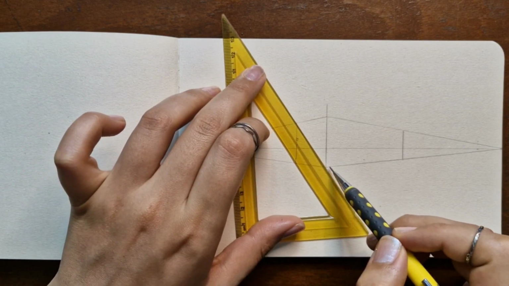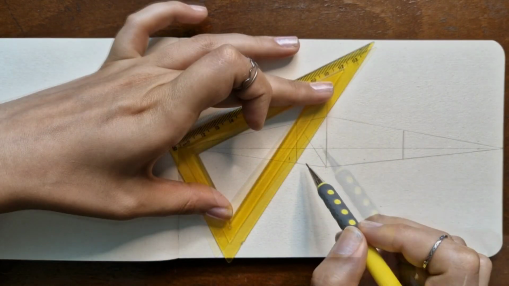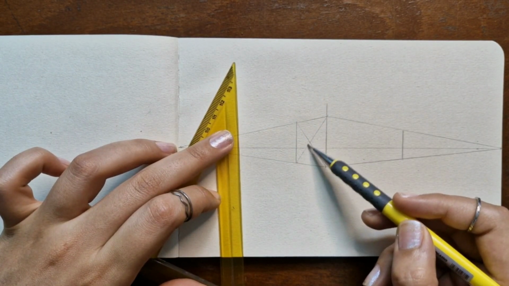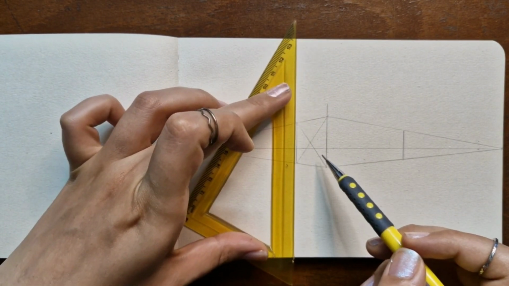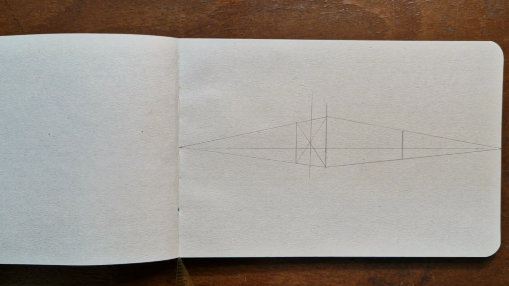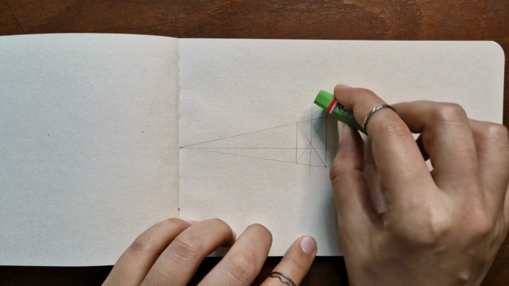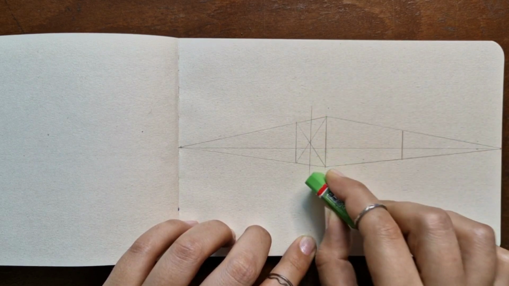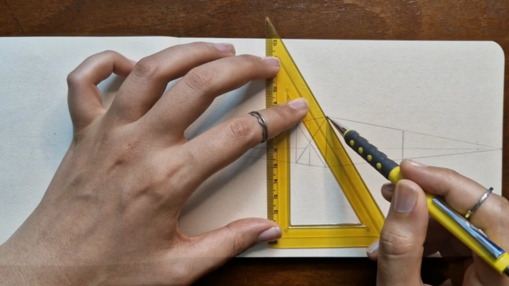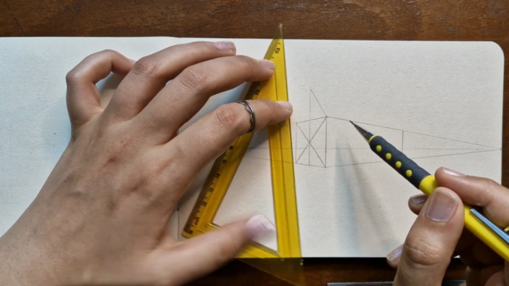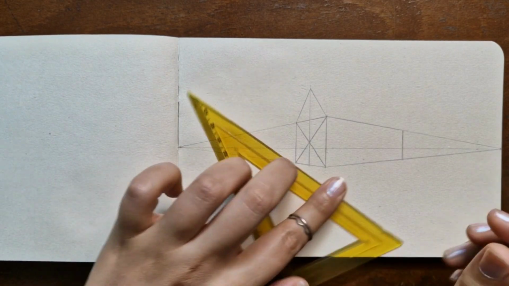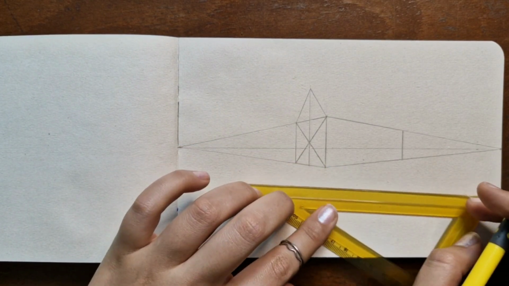Next, like you learned in the previous tutorials, find the midpoint on this side. Then draw a vertical line going through that midpoint. The length of this vertical line will decide how tall your roof will be. And after that, draw two slanted lines from the two corners that meet right at the top of this vertical line in the center. This creates a triangular shape for the roof.